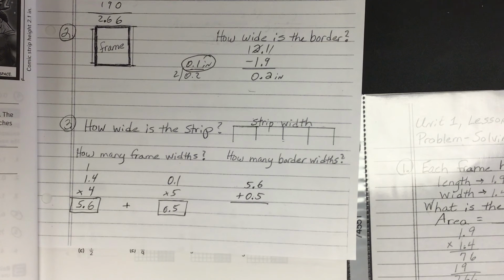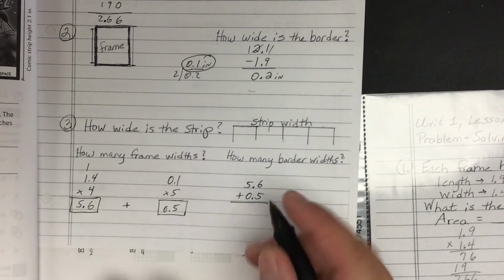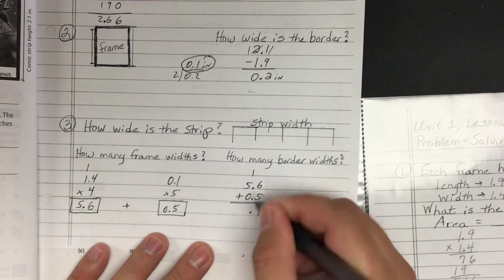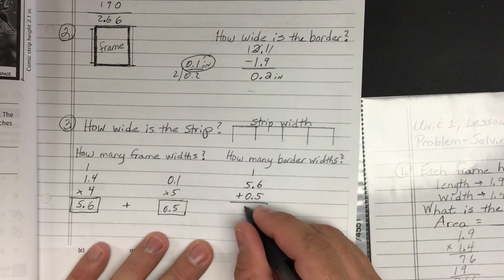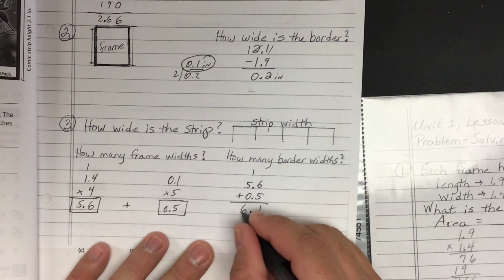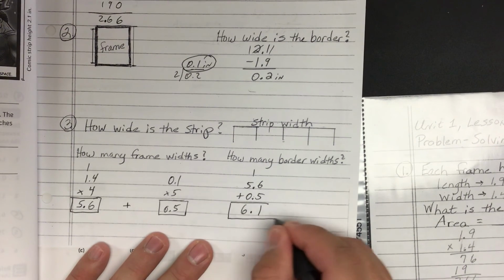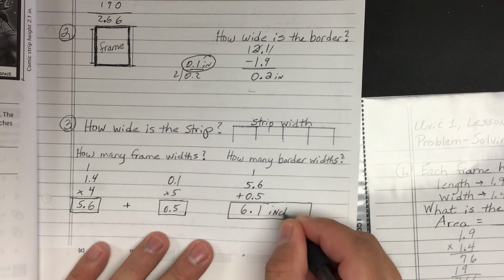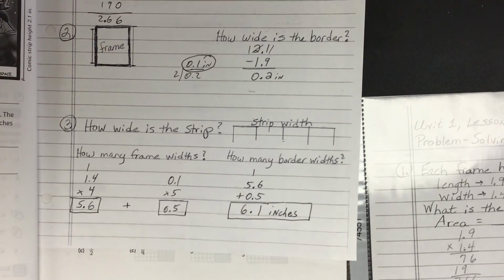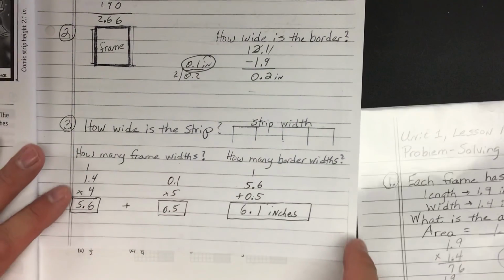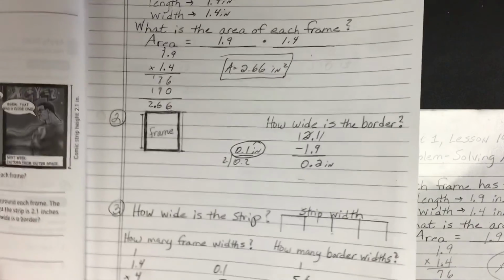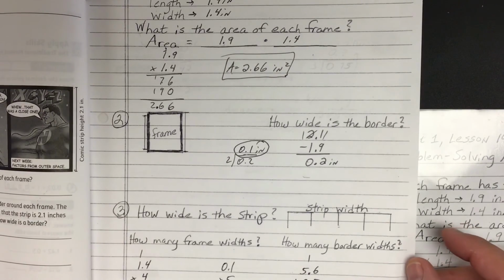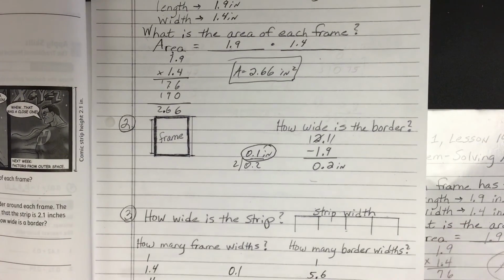What's 6 plus 5? 11. 5 plus 1? 6. Label? Inches? Okay, so that's how wide it is. Again, that goes with page 40, and I would certainly consider that more of an advanced type problem. That took some critical thinking skills.